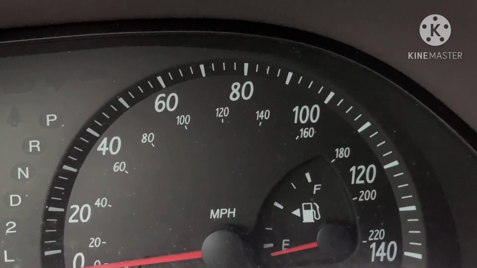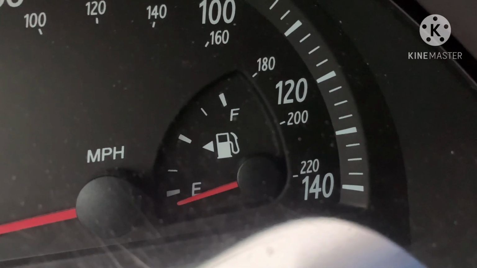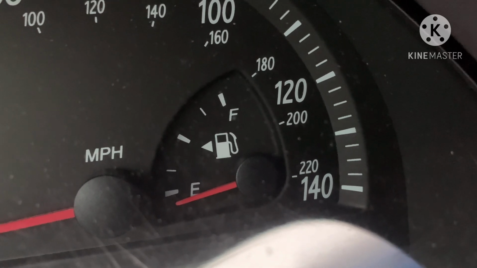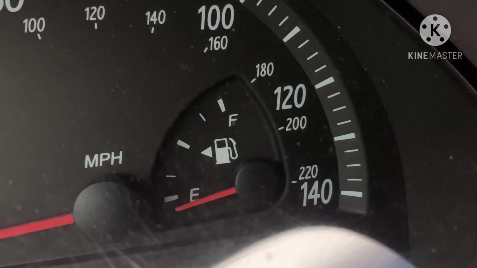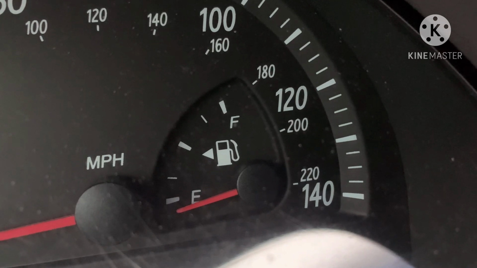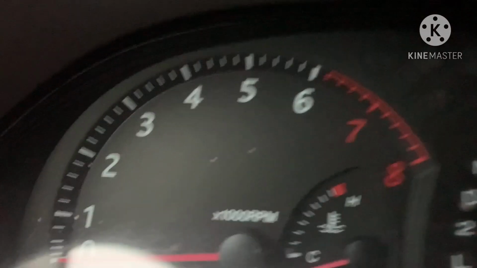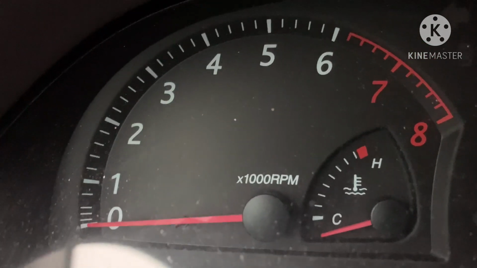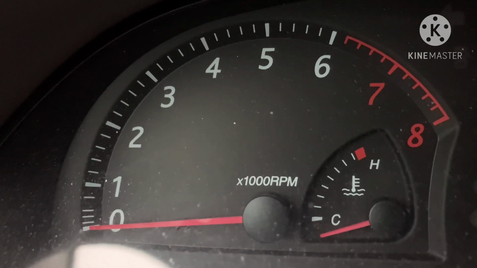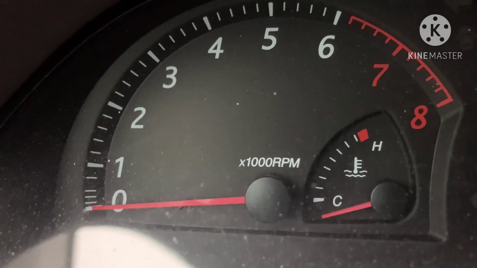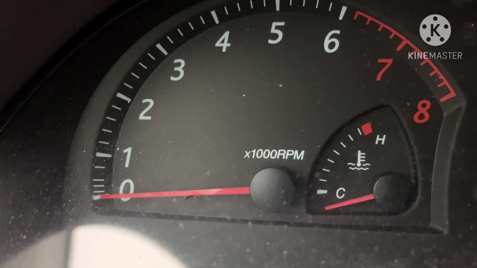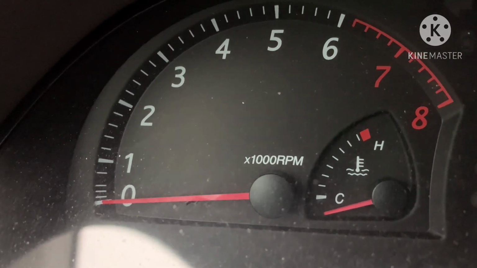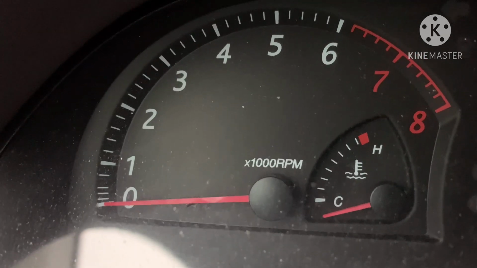Next we will see the other part of the dashboard. I'm showing the fuel amount. Since I didn't turn on the car, fuel is showing 0. On the other side, it shows the engine rotation, like RPM. So 0, 1, 2, 3, 4, 5, 6 times 1000 RPM, rotations per minute. It is at 0 because the car is stopped. Once I turn on the car, it will start increasing.